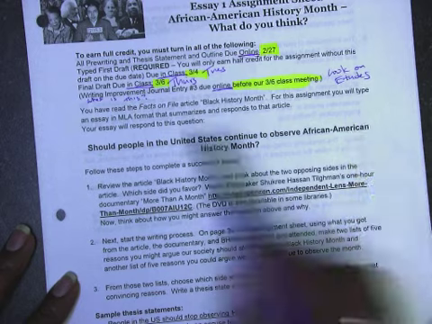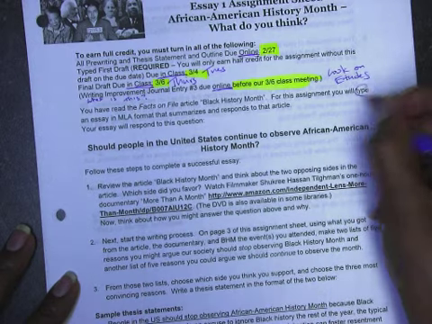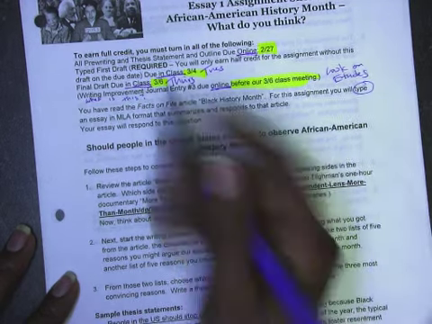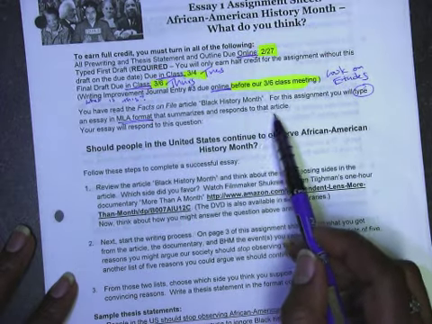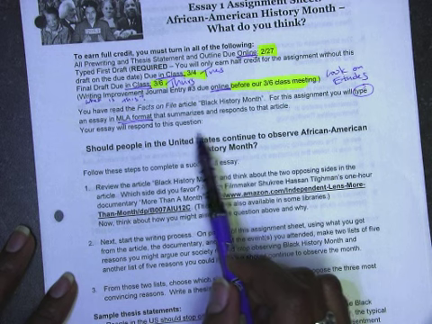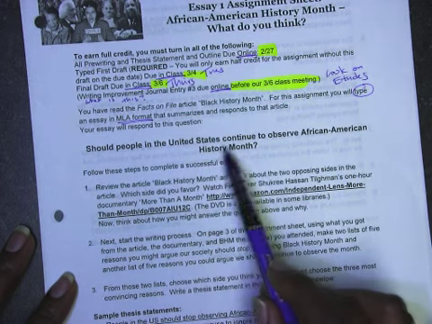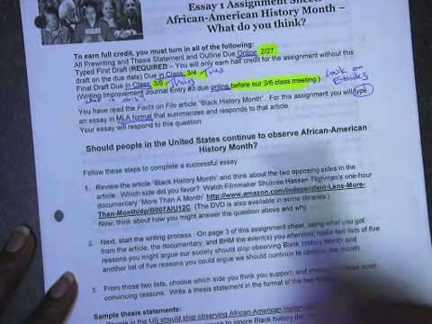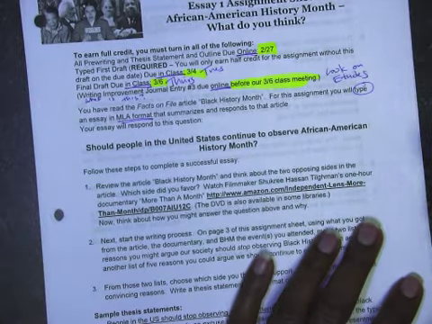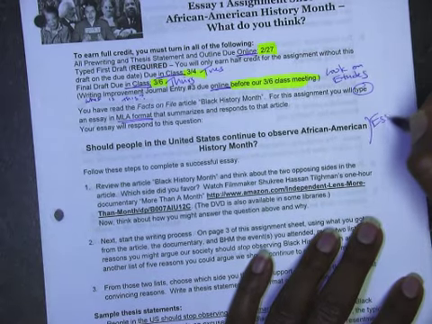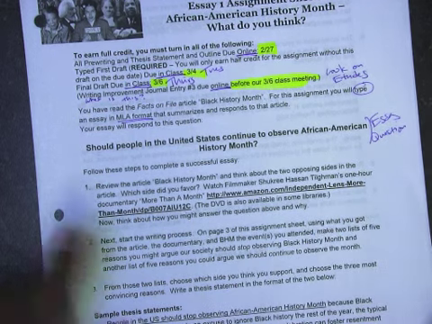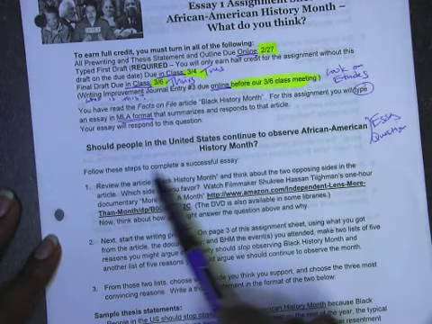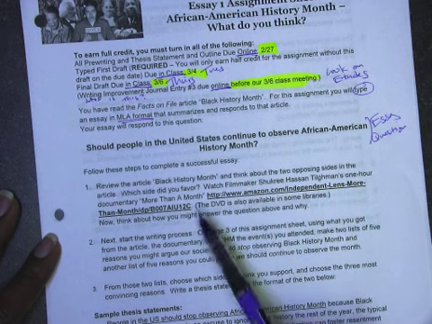It says you have read the Facts on File article, Black History Month. For this assignment, you will type an essay, so it has to be typed, in MLA format that summarizes and responds to that article. Your essay will respond to this question. Should people in the United States continue to observe African American History Month? So this is the essay question. My essay is going to answer this question.